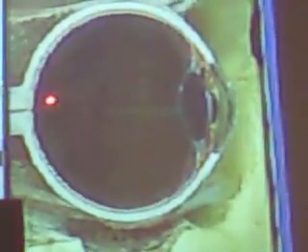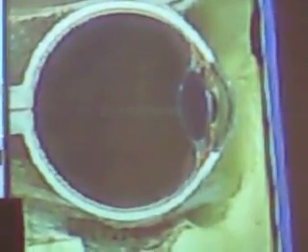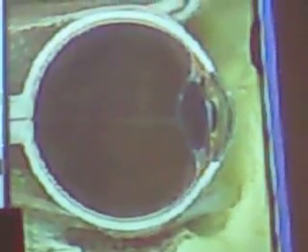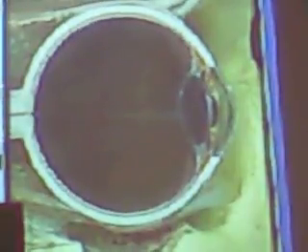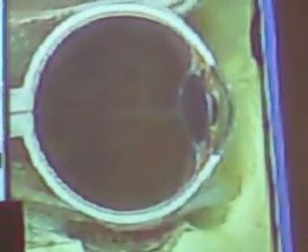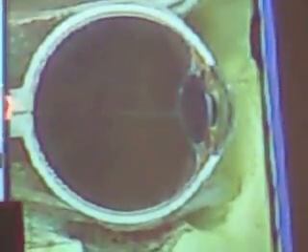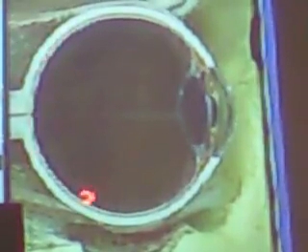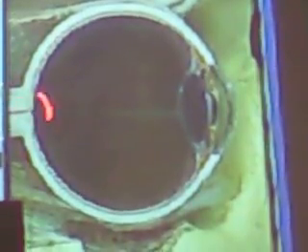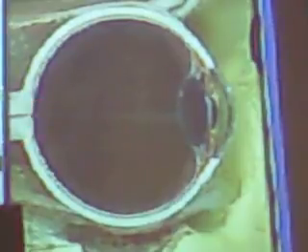What do you see in older folks? Macular degeneration. What happens in macular degeneration? They lose this area right here. They still have peripheral vision, but the fine stuff they start to lose.